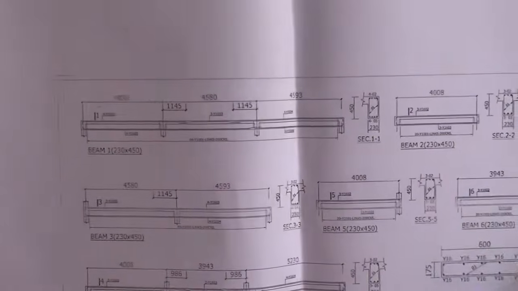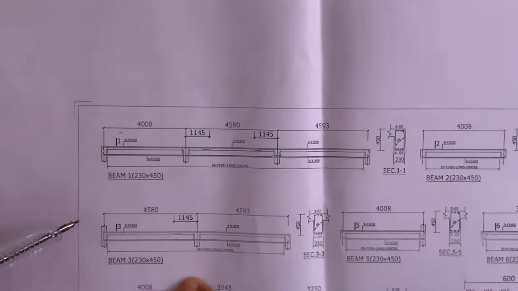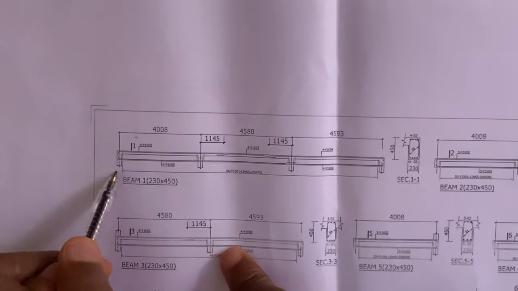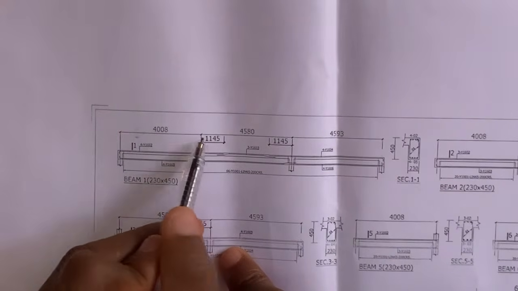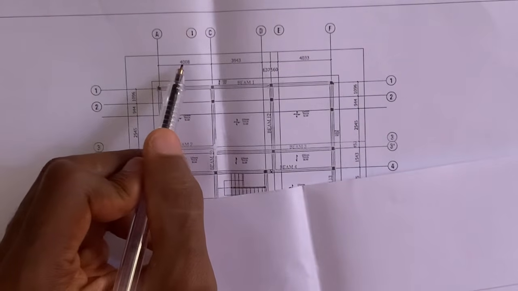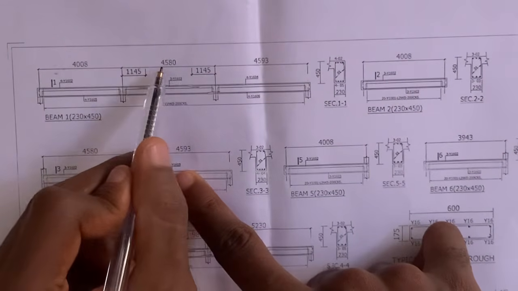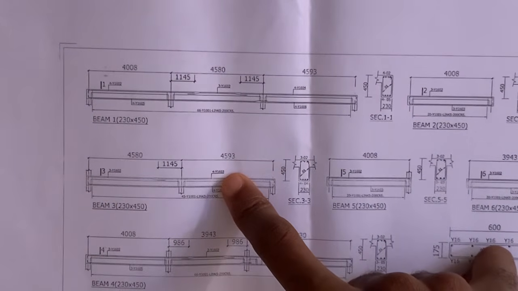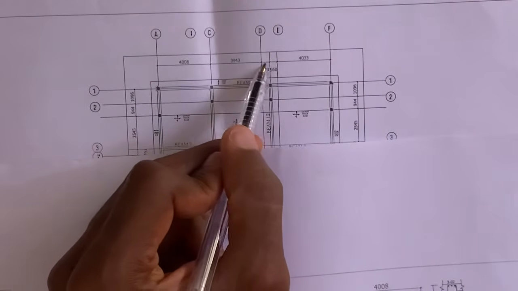So now this is beam 1. As you can see, these are the details of beam 1. You can see that what we did was actually correct. For the placement of the first column, this is the section of the column down to the section of the second column. The center to center dimension is 4008, similar to what we have here, 4008. The second dimension from here to here is 4580, which is the same thing we calculated on our calculator, 4580, by adding these two dimensions together.